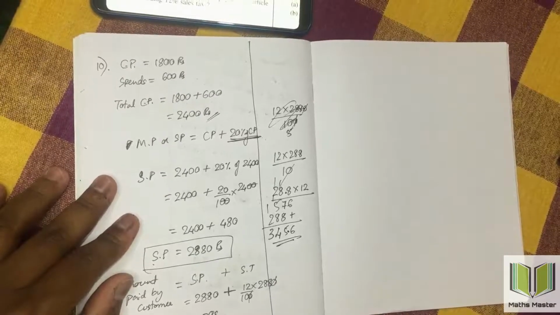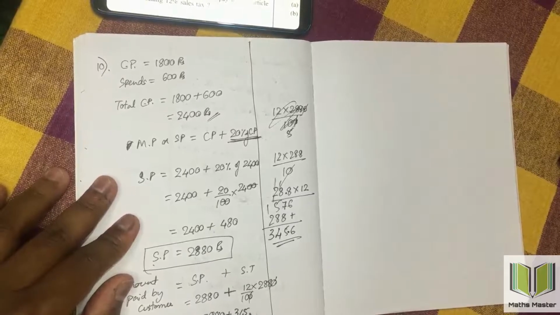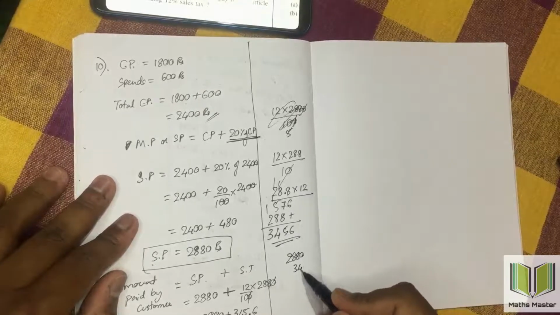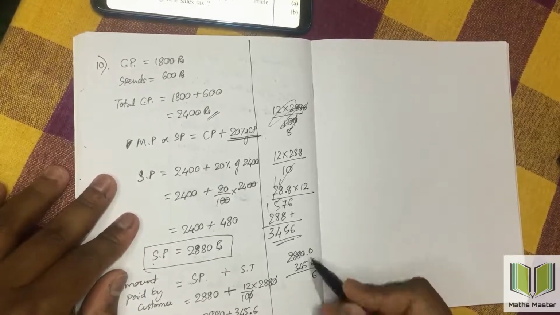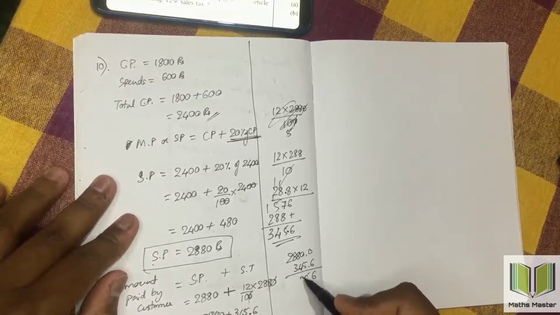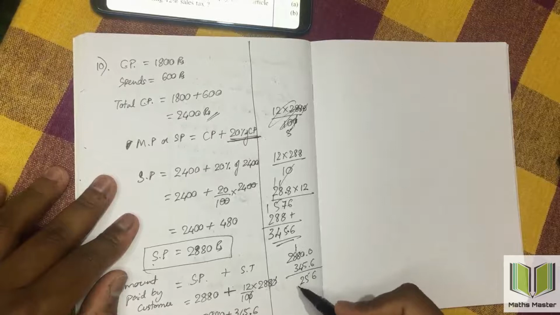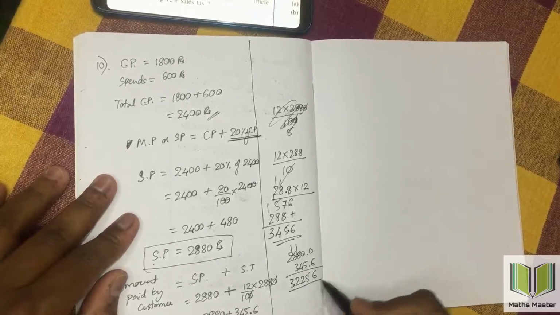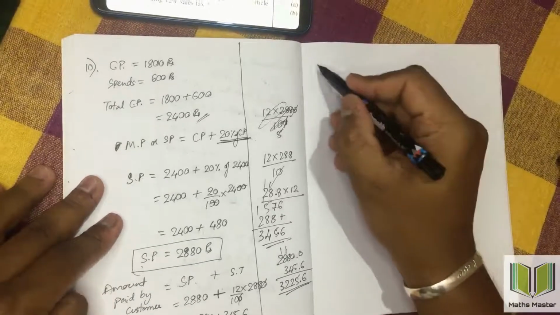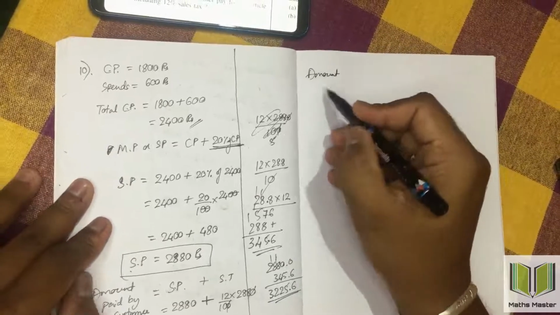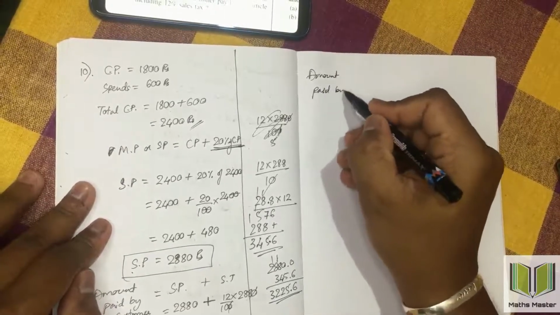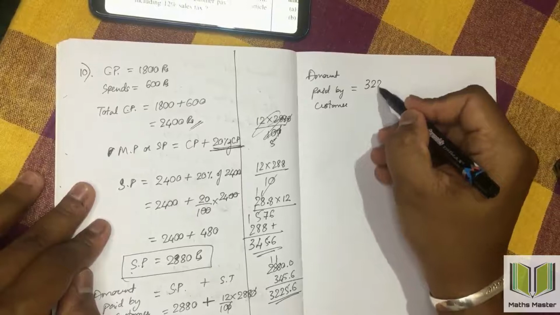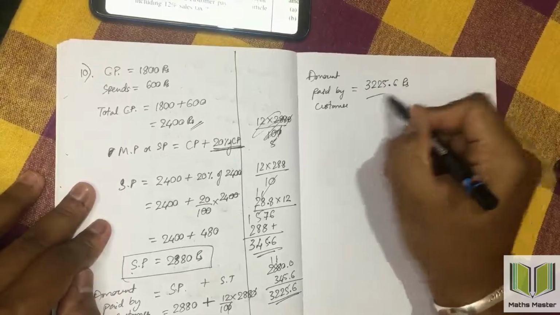So 2880 plus 345.6, which is equal to, if I solve it, 6, 5, 12, 9, 10, 11, 12, 12 again, 3. 3225.6 will be the amount paid by the customer.